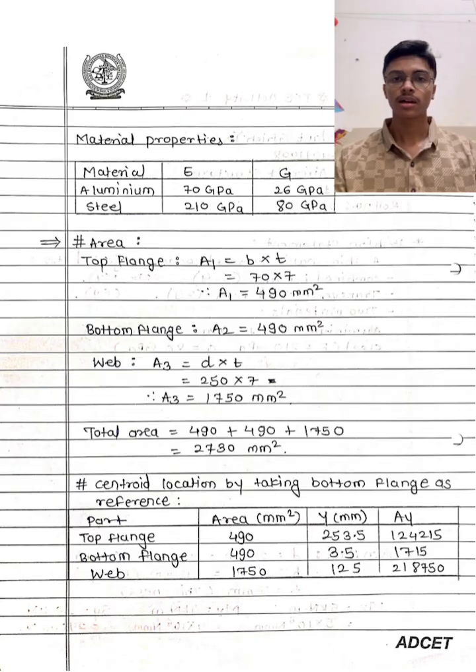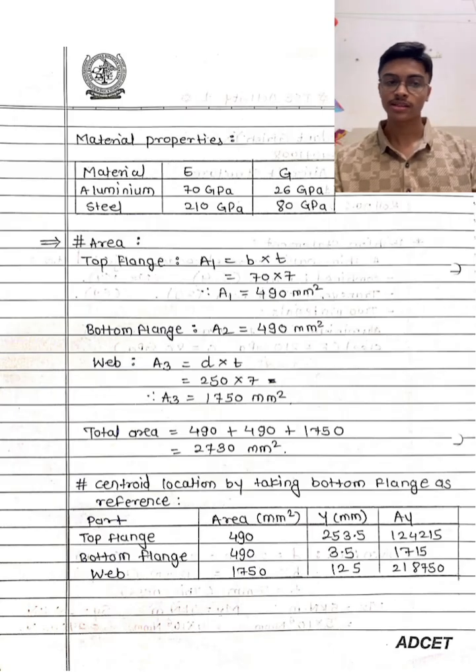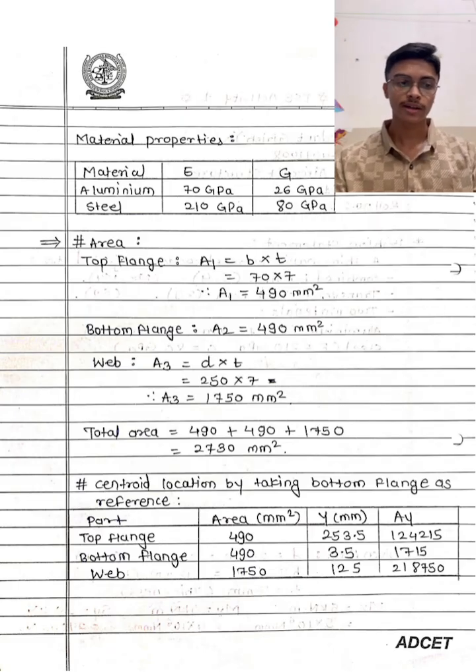Then the web area is given by d into t, that is depth into thickness. We have calculated it as 1750 millimeter square, that is A3, area 3 of the web. Therefore the total area will be equal to 490 plus 490 plus 1750, that is A1 plus A2 plus A3. It is calculated as 2730 millimeter square.